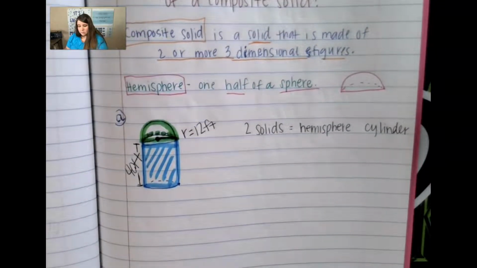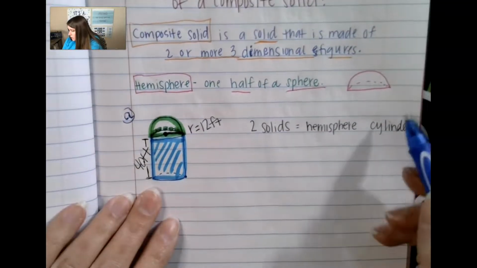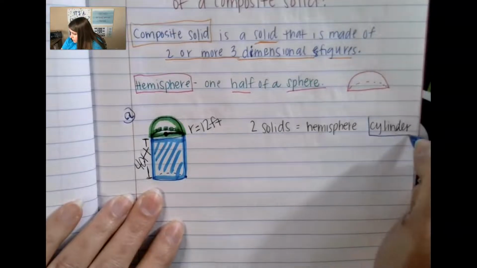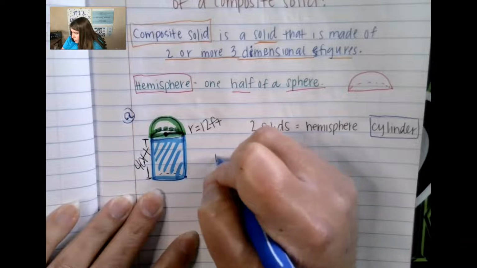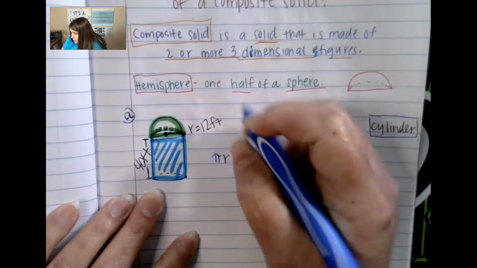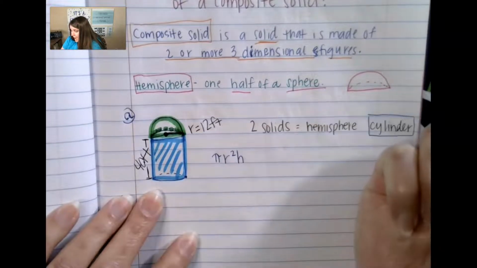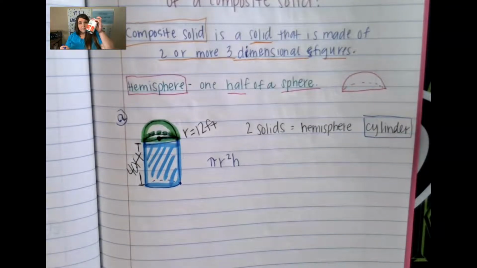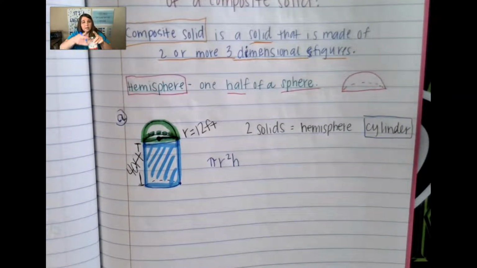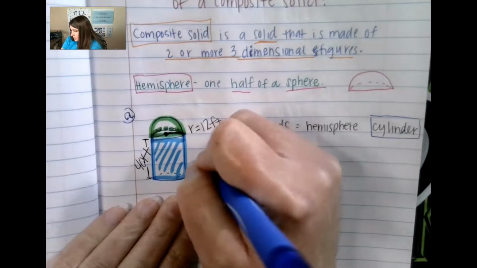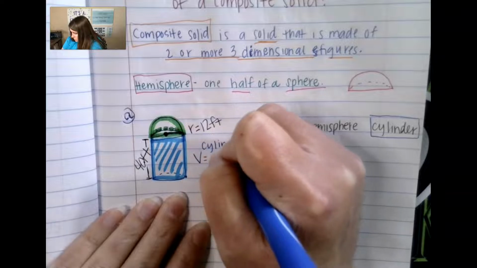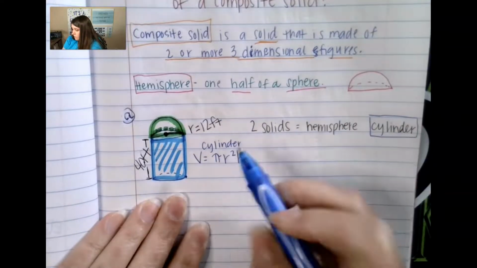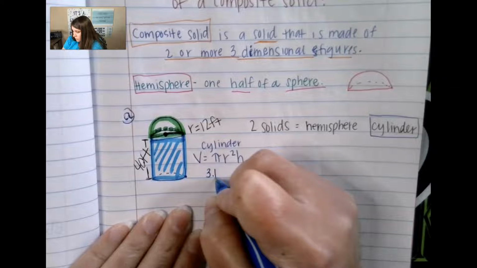Let's go ahead and solve for the cylinder first. I did the cylinder in blue, so I'm going to do it in blue again. To find the volume of a cylinder, we use pi r squared times the height. Any cylinder, we use the area of the base times the height, and that's how we get the volume. Instead of pi, we're going to use 3.14.